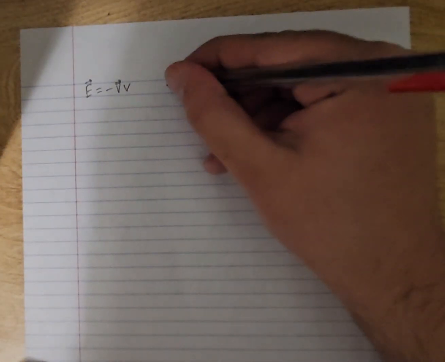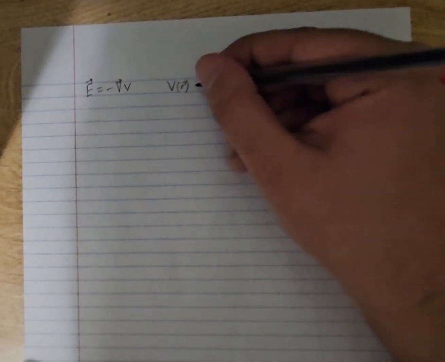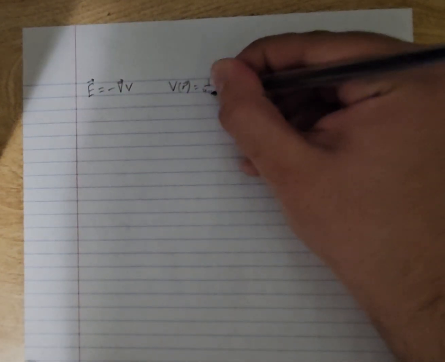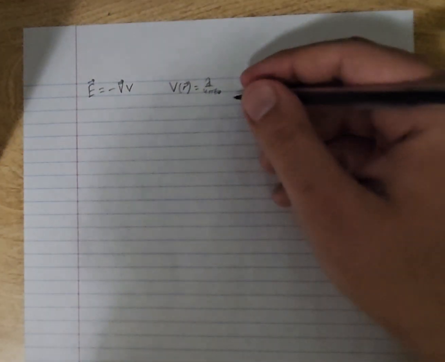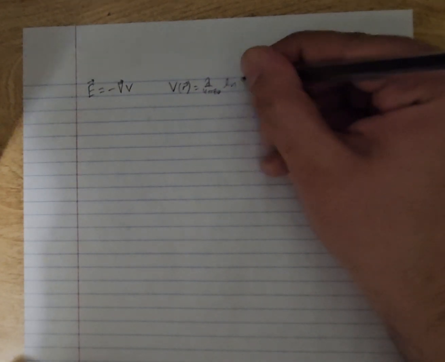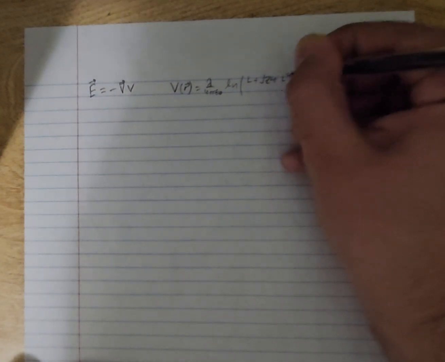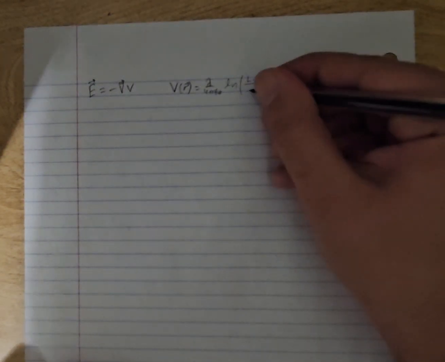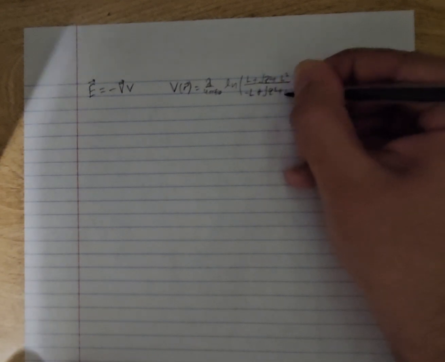So we know that our potential here is 1 over 4 pi epsilon naught times lambda times this natural log of L plus the square root of Z squared plus L squared over negative L plus the square root of Z squared plus L squared.